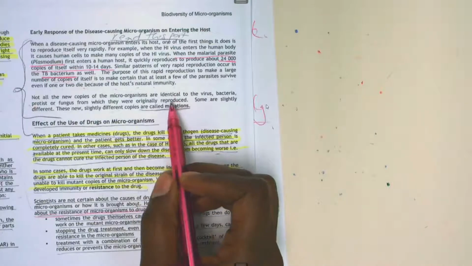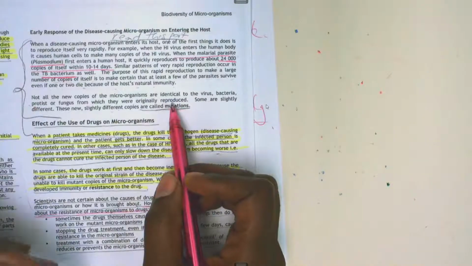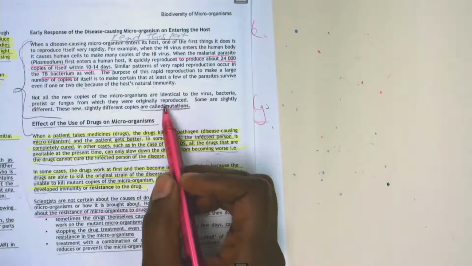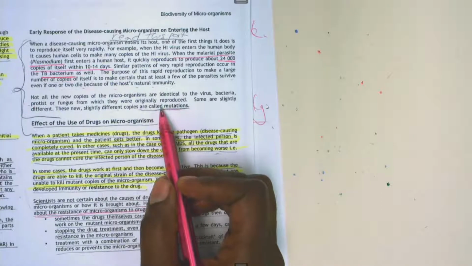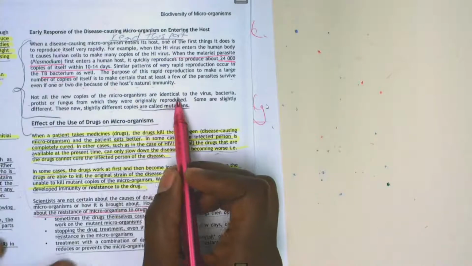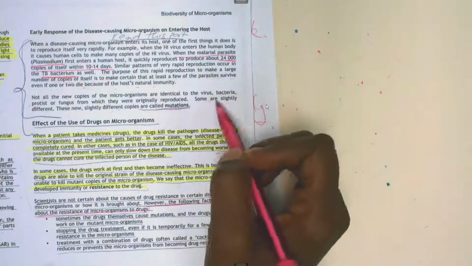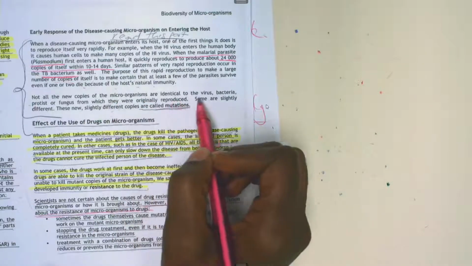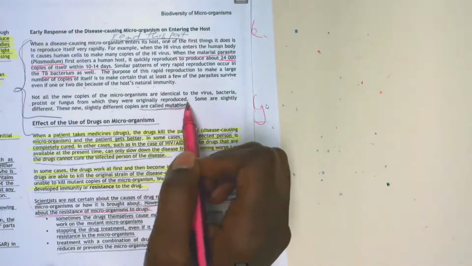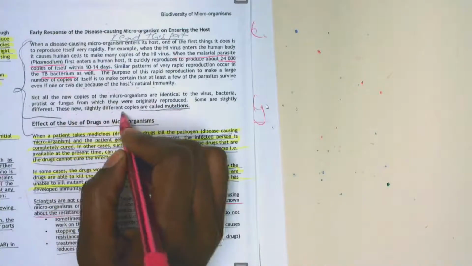Now after they have reproduced themselves, you will find that not all of the new copies will be identical to the original ones. Let me check here. They say not all the microorganisms are identical to the original virus, bacteria, protists or fungus from which they were produced. So some are slightly different. These new or slightly different copies are now called mutations.